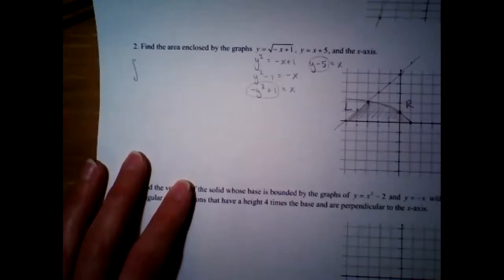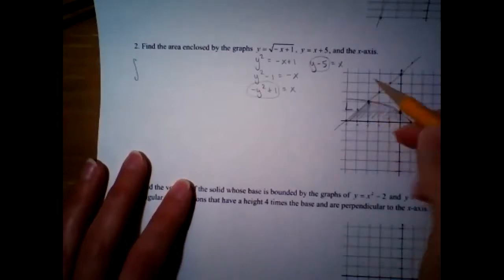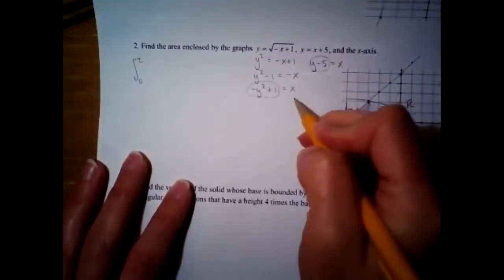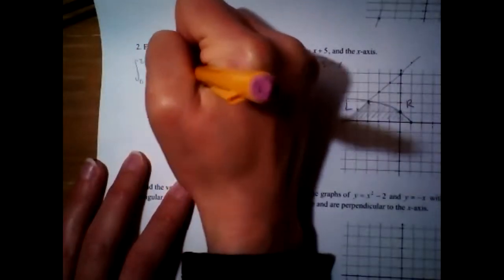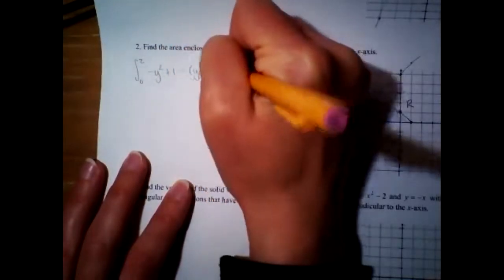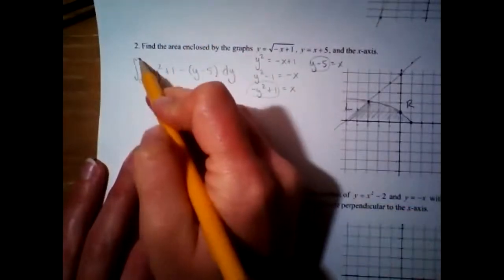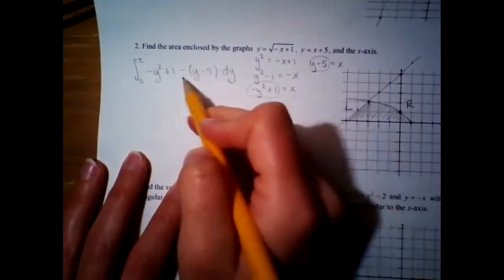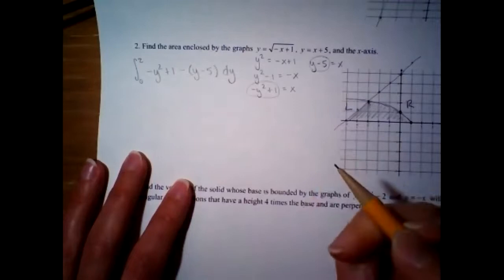Good, nice job guys. So 0 to 2, perfect. And it's right graph minus left graph. So it's going to be this negative y squared plus 1 minus y minus 5 dy. So again, these are y values for the boundaries. Everything in here says y, and then we have a dy. If you mix and match the x's and y's, that's like a big whoops.